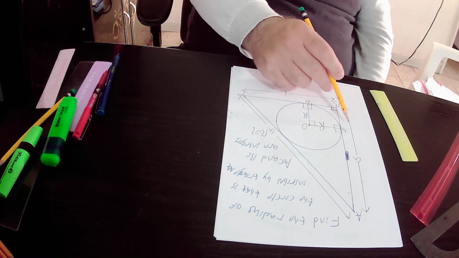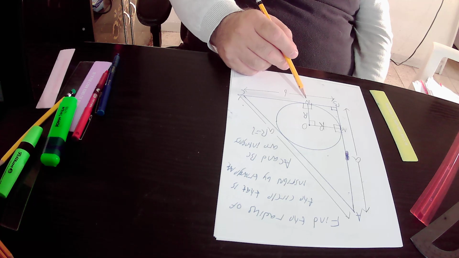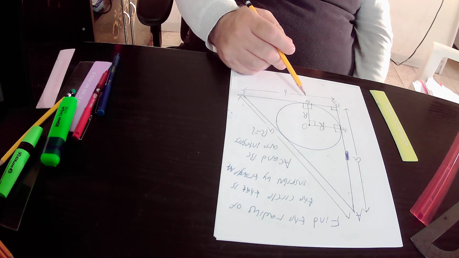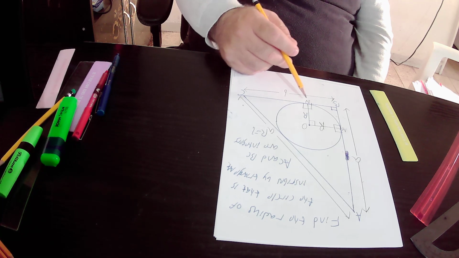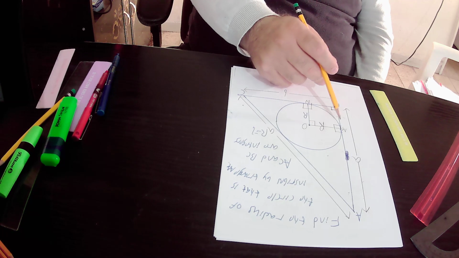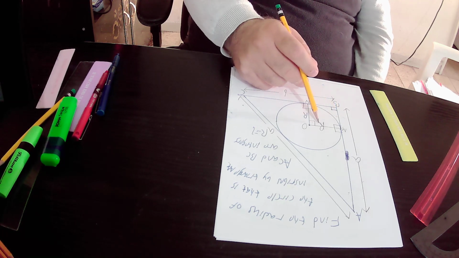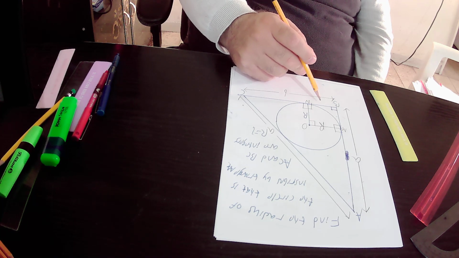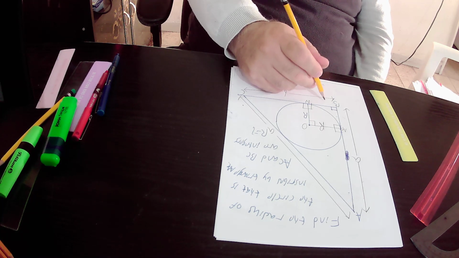That is to say, MO equals BN. But we also know that MO equals R. So MO equals BN and MO also equals R. Therefore, we derive from this that BN also equals R.